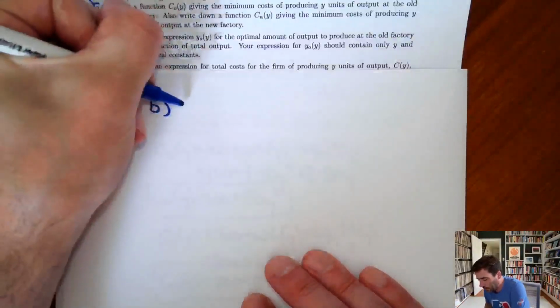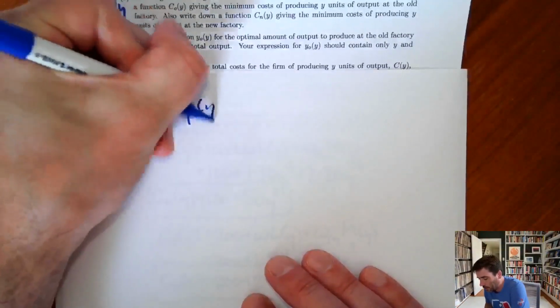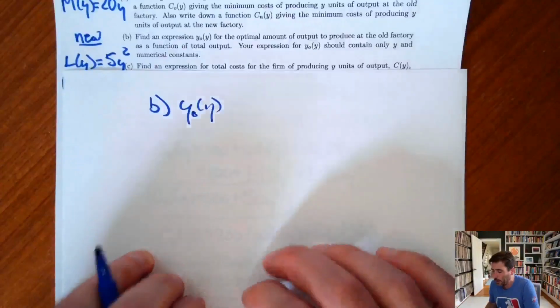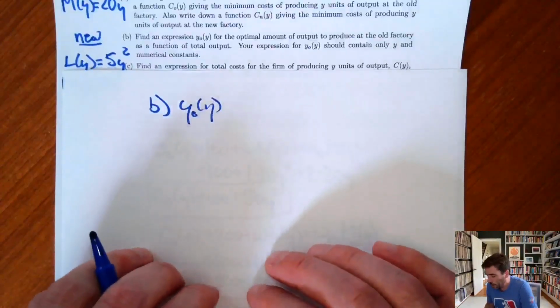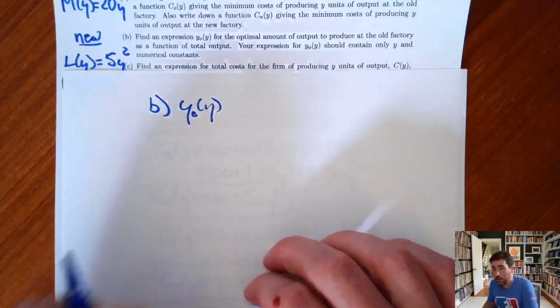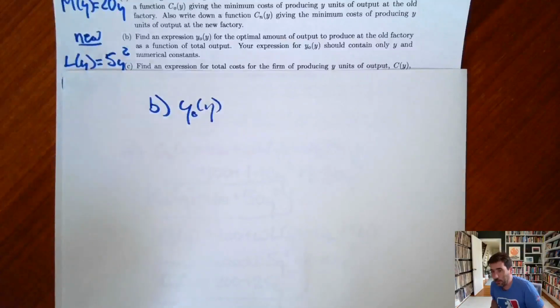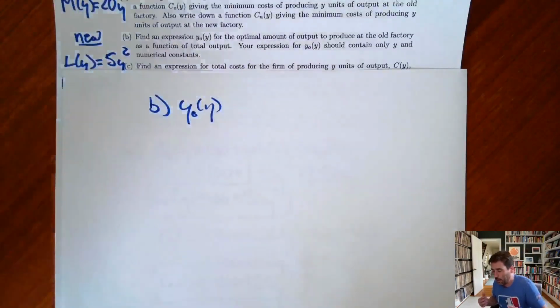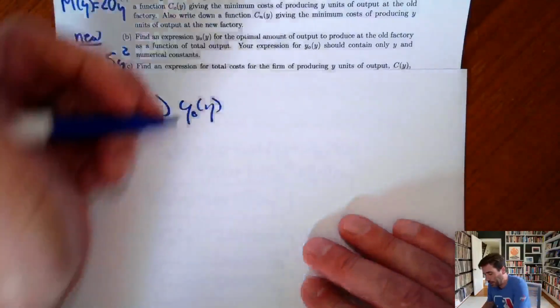So my part B. I'm trying to figure out this Y_o(Y), right? If I'm splitting my output between two factories, I want to do it so that the marginal cost of those two factories are equal. If they weren't, I could move output from the higher marginal cost factory to the lower marginal cost factory to save money.